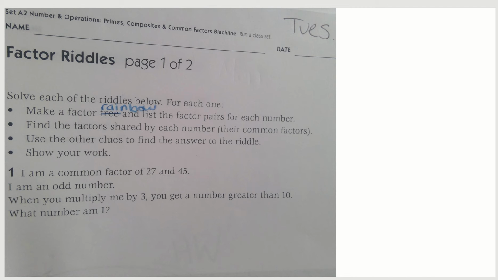Let's take a look at number 1. I am a common factor of 27 and 45. I am an odd number. When you multiply me by 3, you get a number greater than 10. What number am I? It's a common factor of 27 and 45.